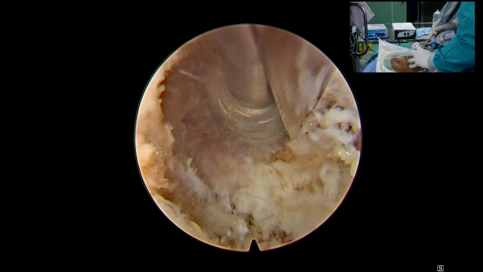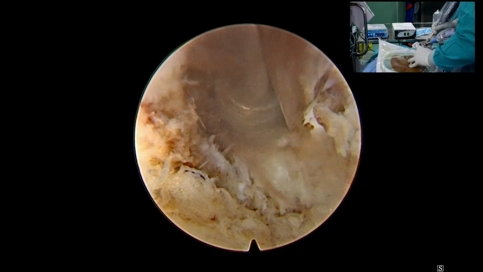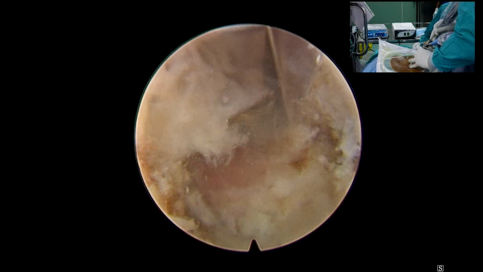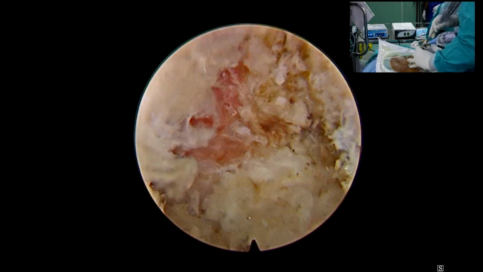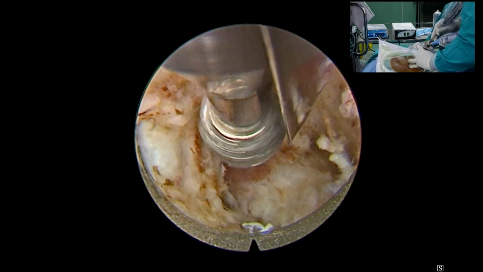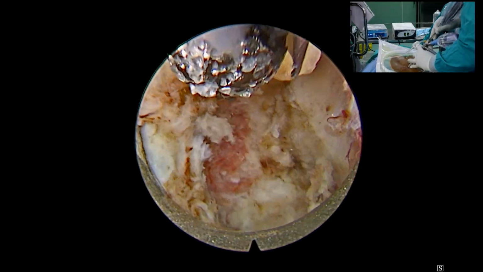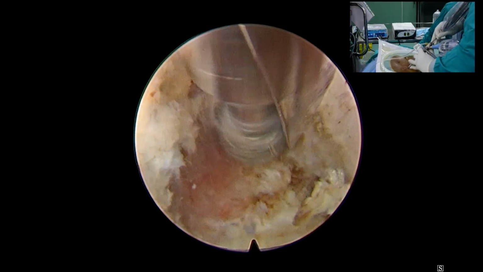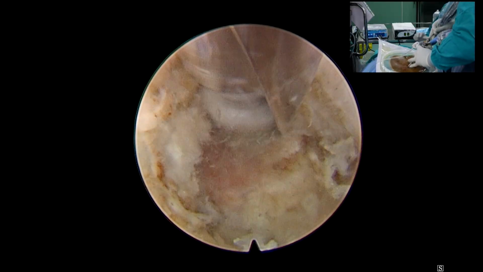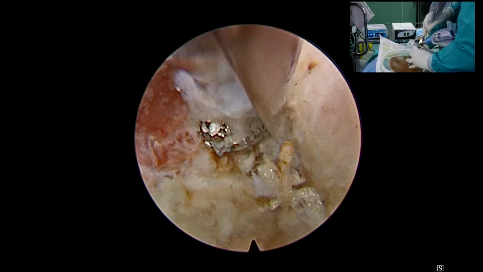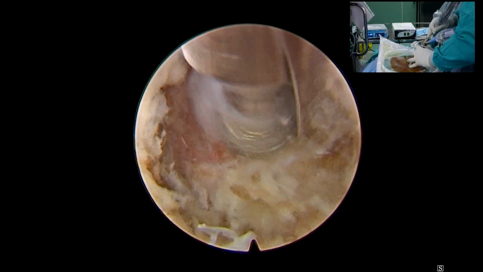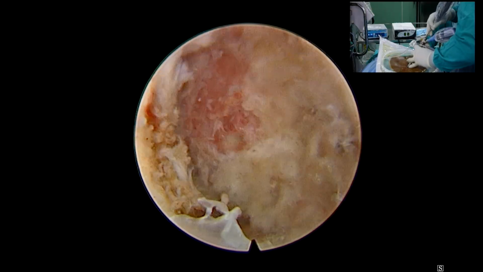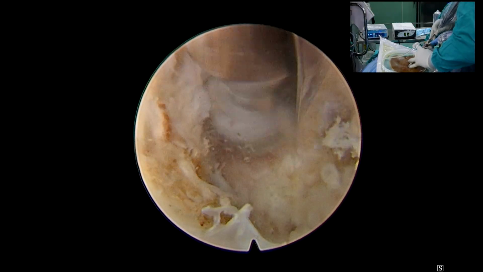One second, I'm just trying to see once he brings it out a little. He's on the left side of the patient. See, the face will be towards him.